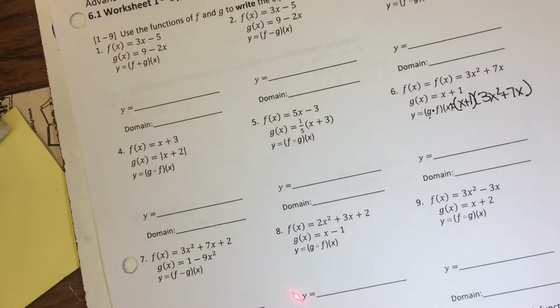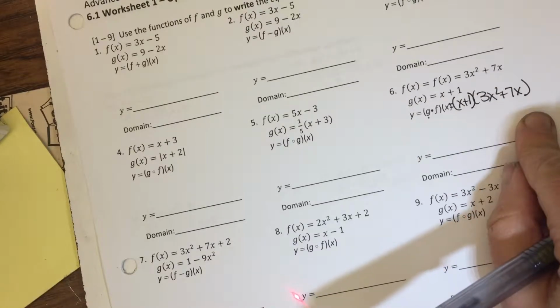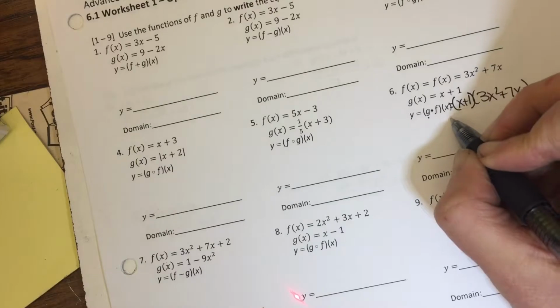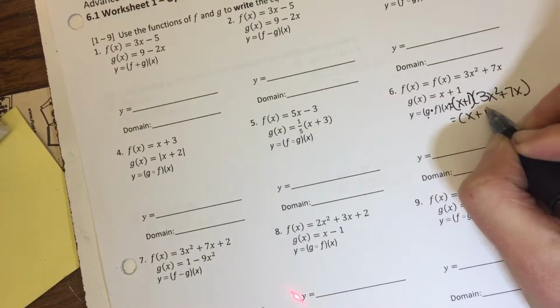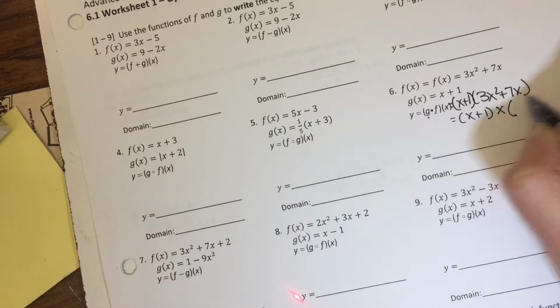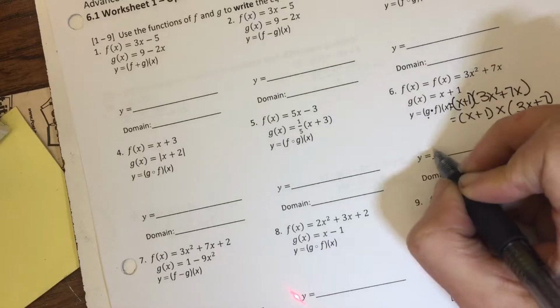I could actually distribute, but that's not really what I want to do. I'd rather factor out a GCF because I know factoring is essential here anyway. So if I divide both by x, I end up with 3x plus 7, and then we tend to like the x in the front.